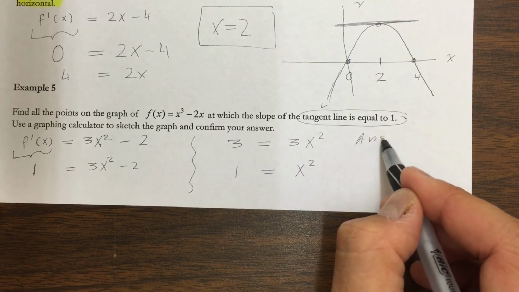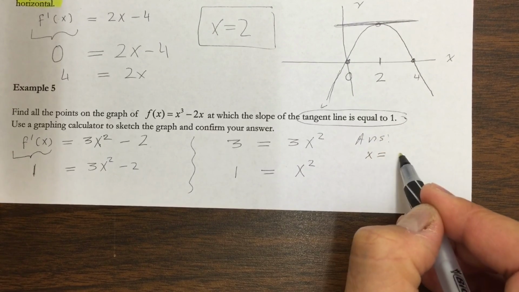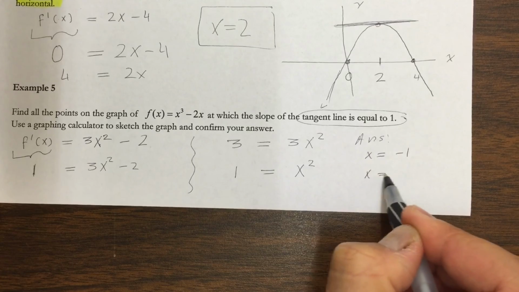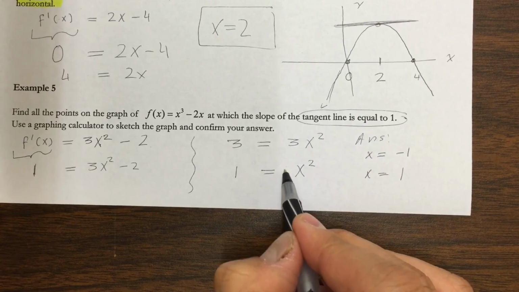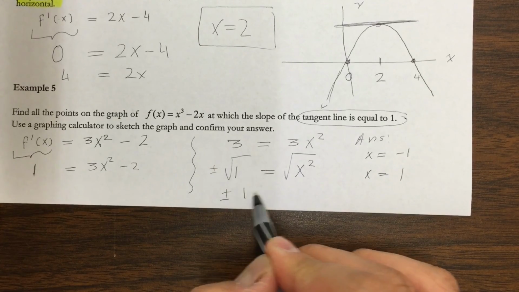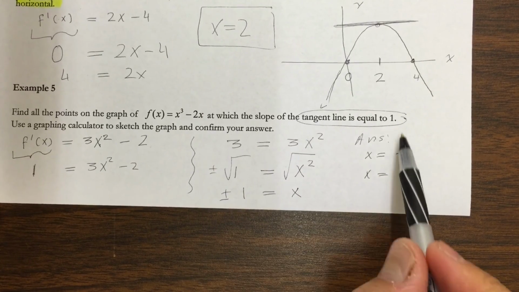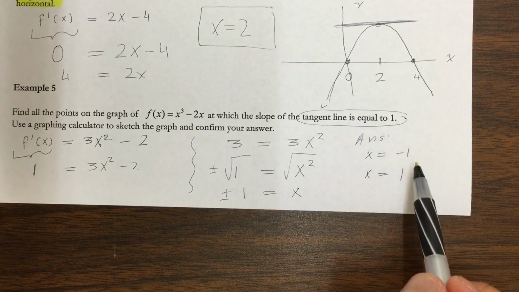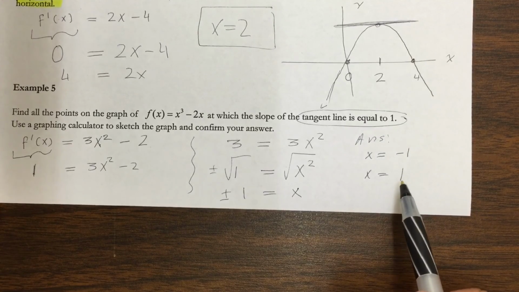So there are 2 points on the graph that produce a slope of 1. Those 2 points are x equals -1 and x equals 1.